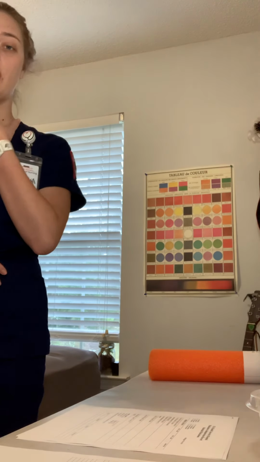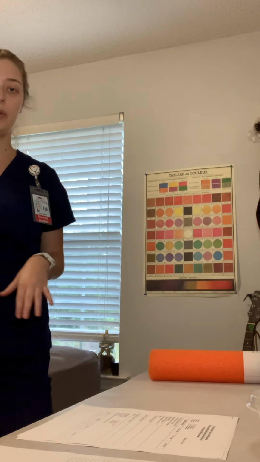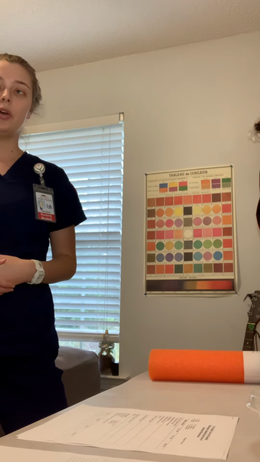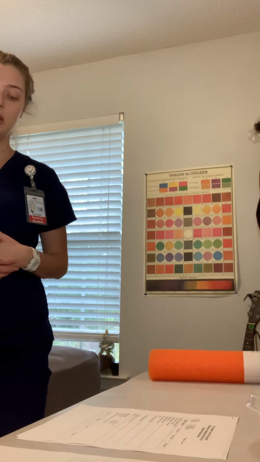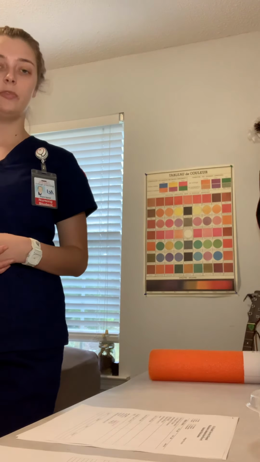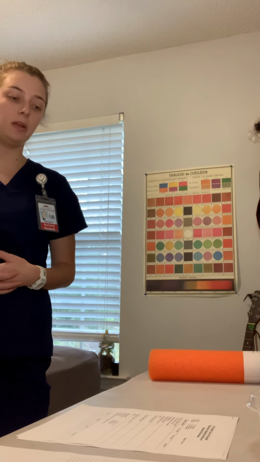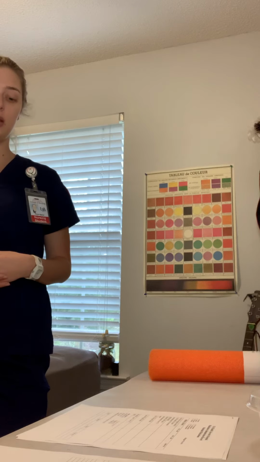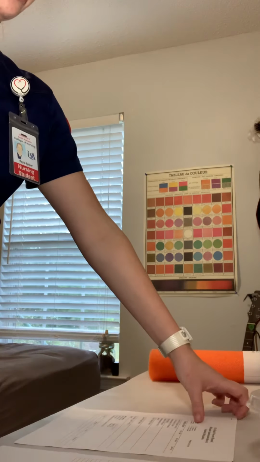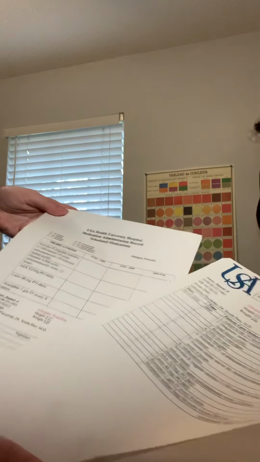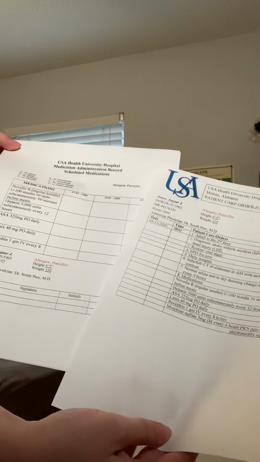For this checkoff, it is considered a no interruption zone, so I would have no ongoing conversations, phone calls, or anything that would distract me while drawing up the medication. So I'll go ahead and begin. I'm going to be comparing the MAR with the patient care order form.